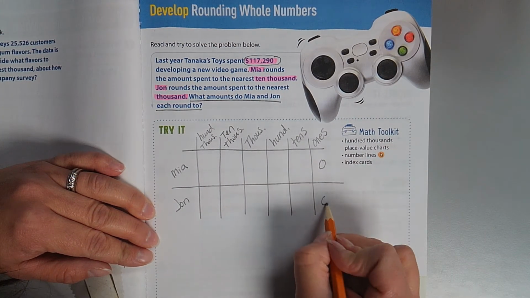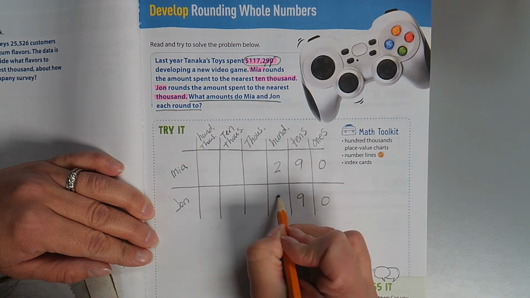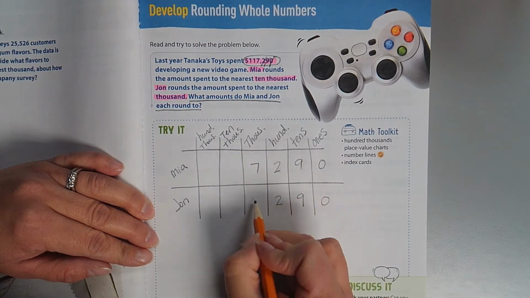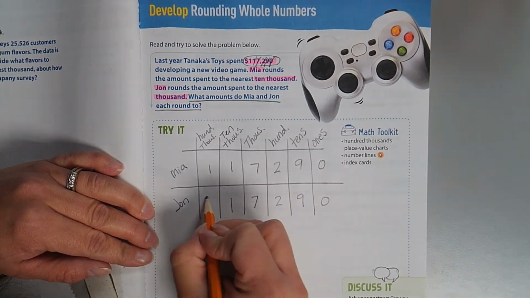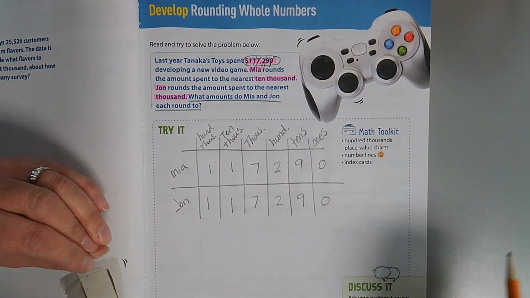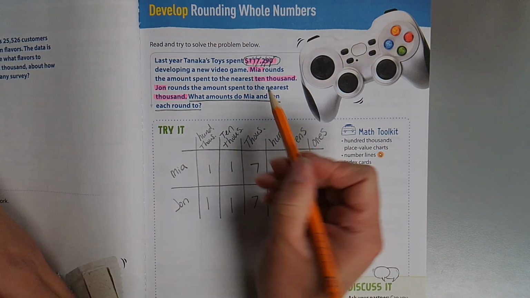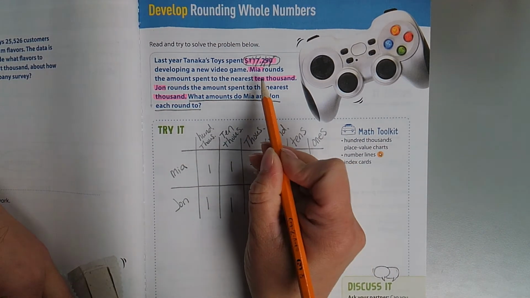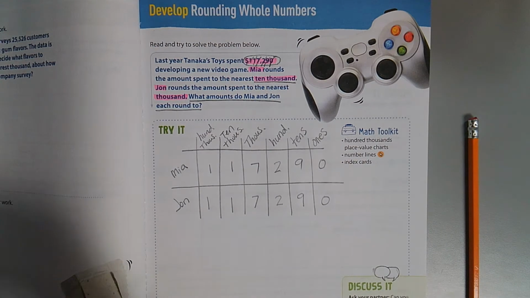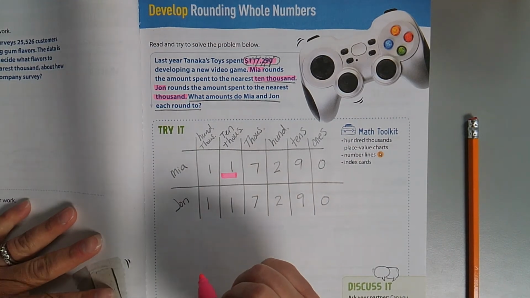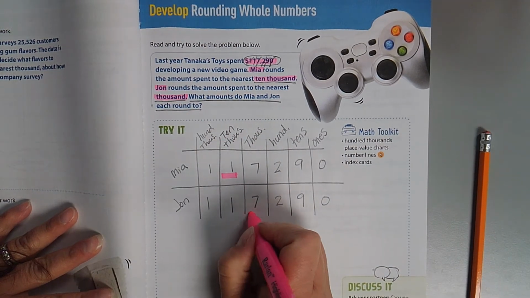So we have 0, cross it out. 9, cross it out. 2, cross it out. 7, cross it out. 1, cross it out. 1, cross it out. Okay, they're rounding the same number. The difference is which place value they're rounding to. So Mia is going to round to 10,000. So I'm going to highlight what number that is. Mia is rounding to the 10,000s, and John is rounding to the thousands. Okay.